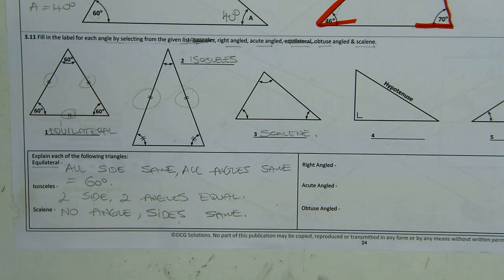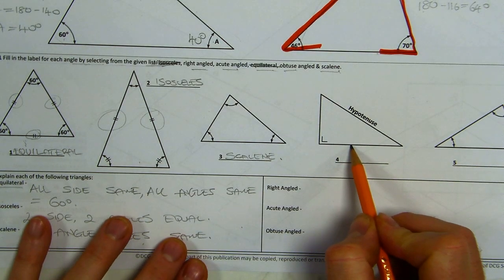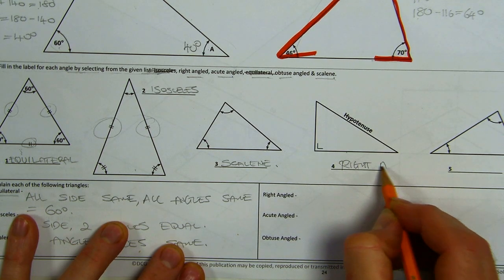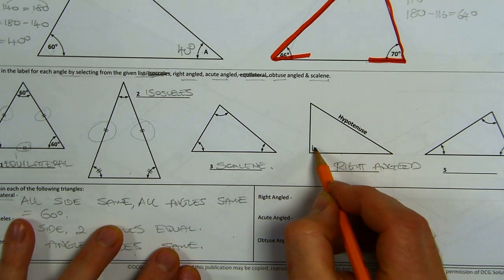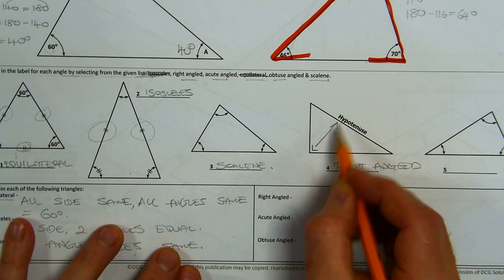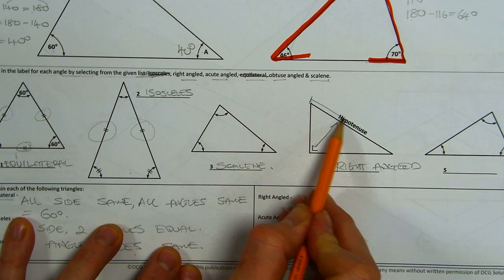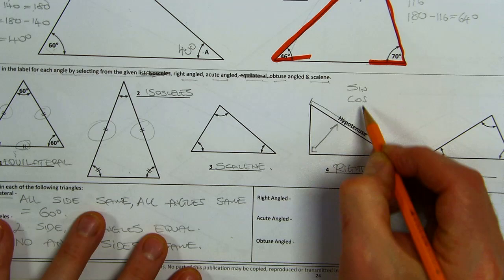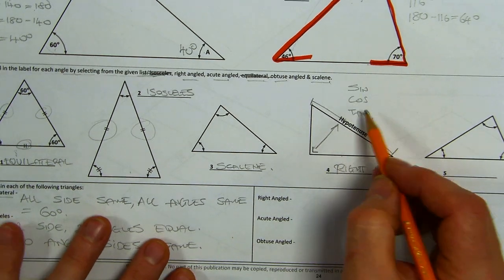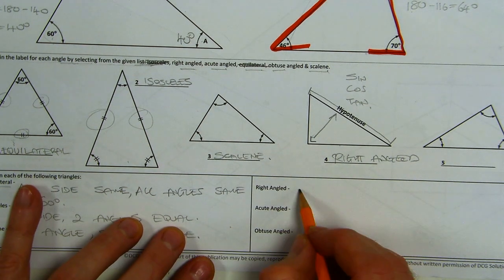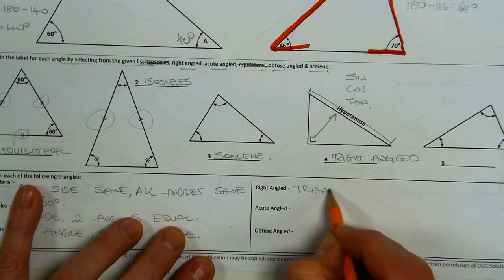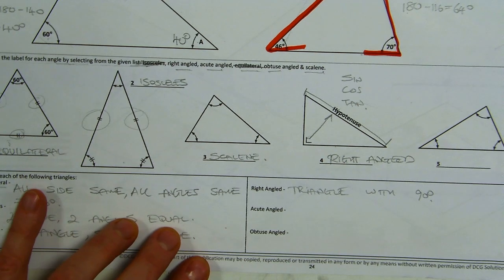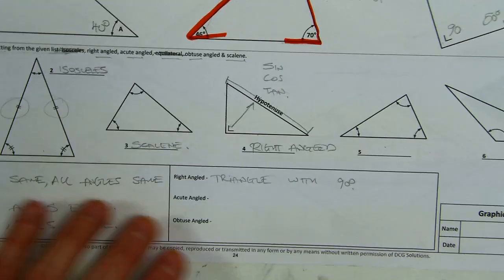Okay? The next one then, so what's this one here? Right angle. Right angled. And this here, the hypotenuse is always opposite the 90 degrees. And it's always the longest side of a triangle. And you'll be using this later on, sine, cosine, and tan. All right, you'll be using that a lot in maths. So what is a right angle triangle? It's a triangle with a 90-degree angle in it. Is that fair enough?